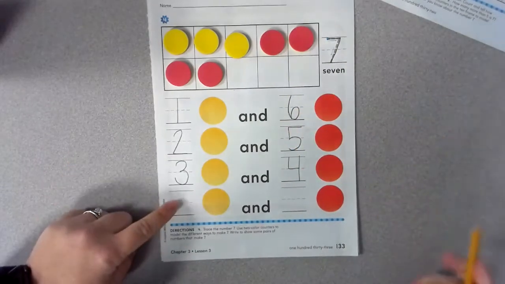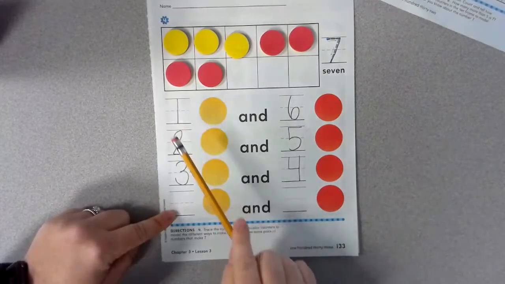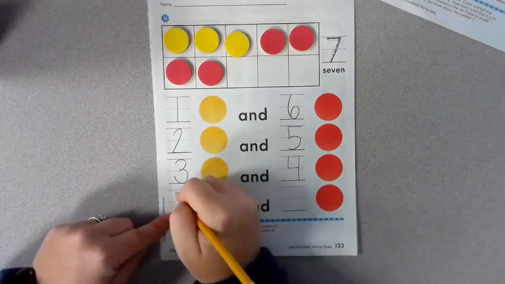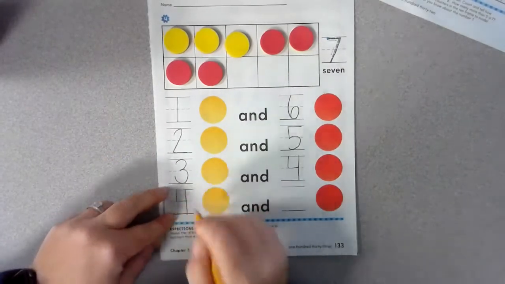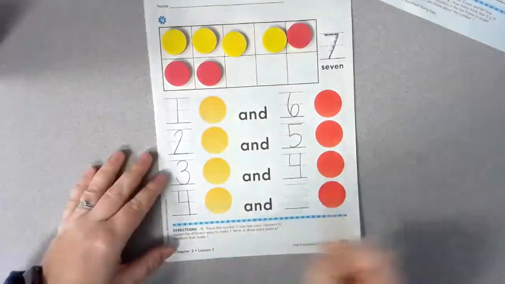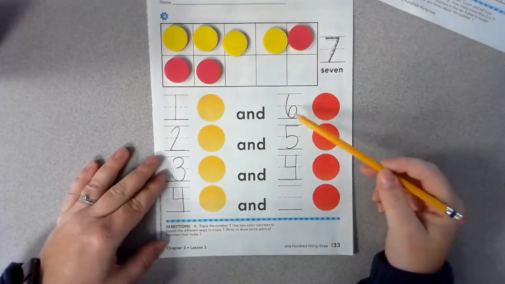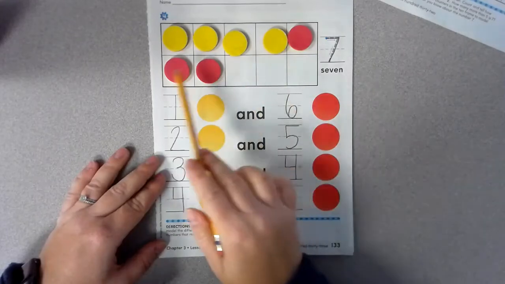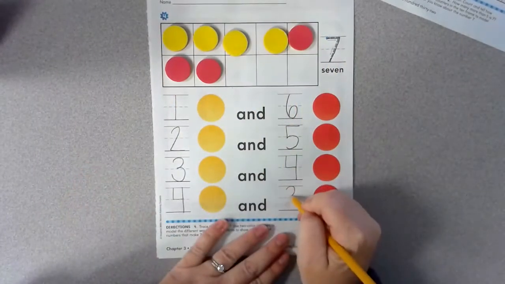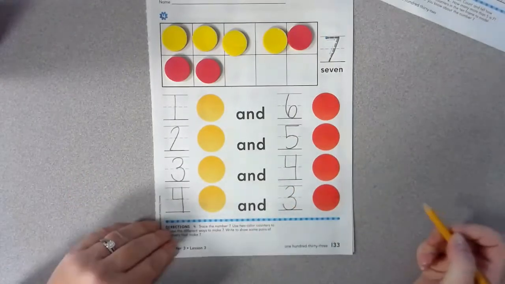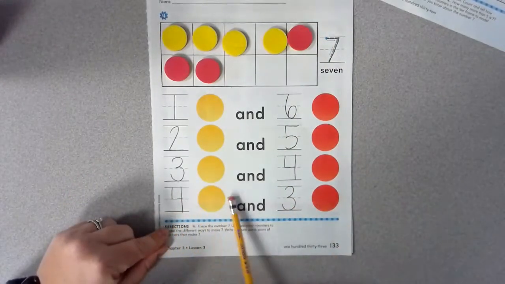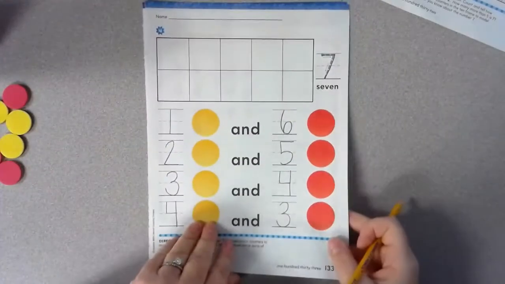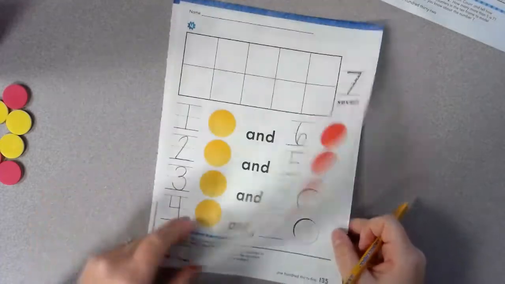So what do you think is going to go here if we continue with this pattern? 1, 2, 3, 4. So if I flip that to make it 4 yellows, and we know this does the opposite, 6, 5, 4, 3, and 1, 2, 3, 4, it matches. So 4 yellows and 3 reds is 7. Clear your counters and flip to the next page.